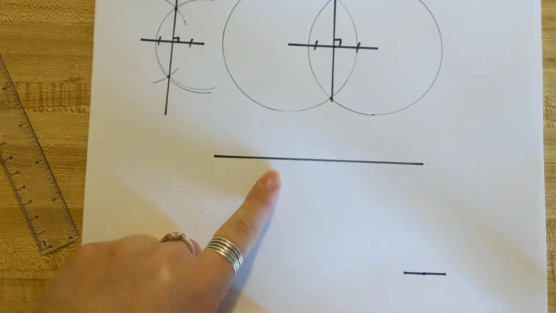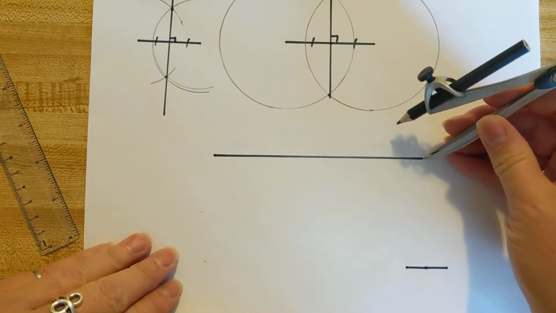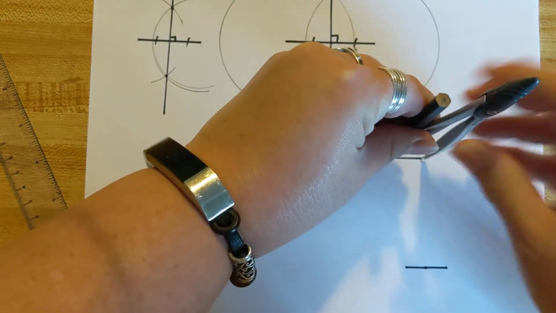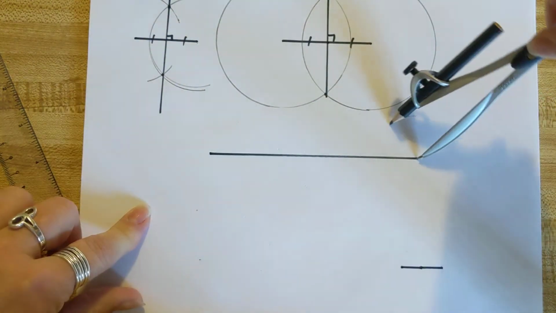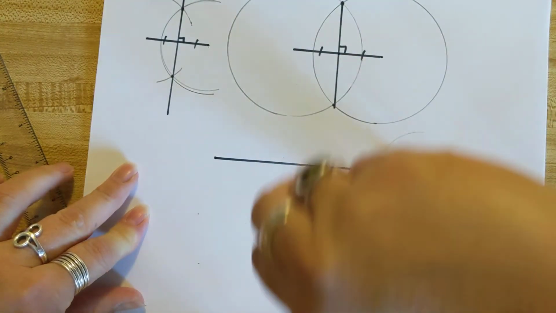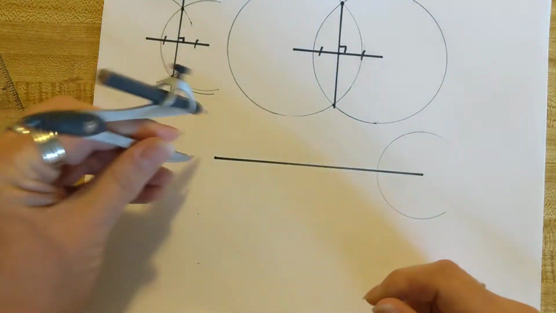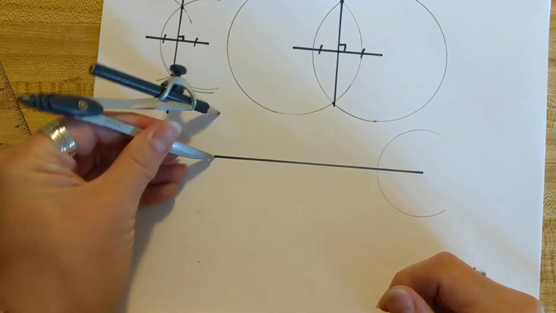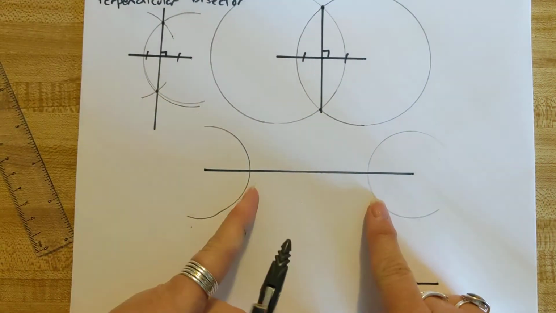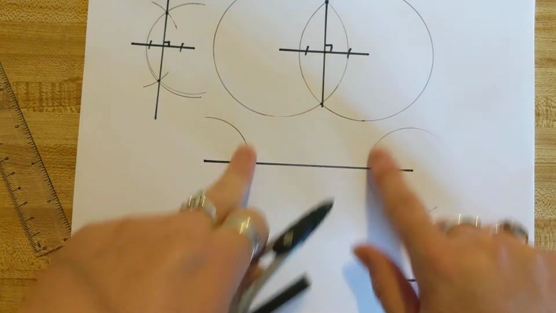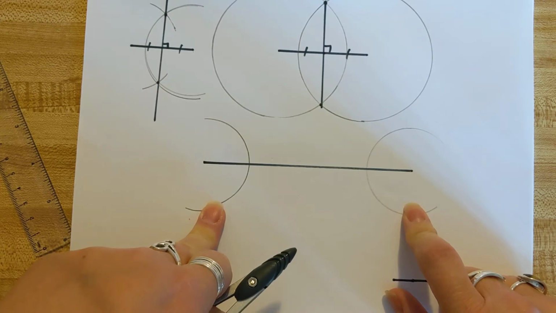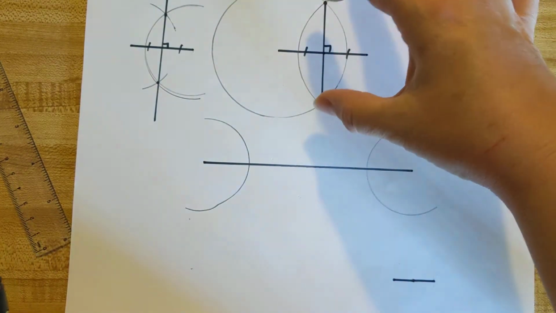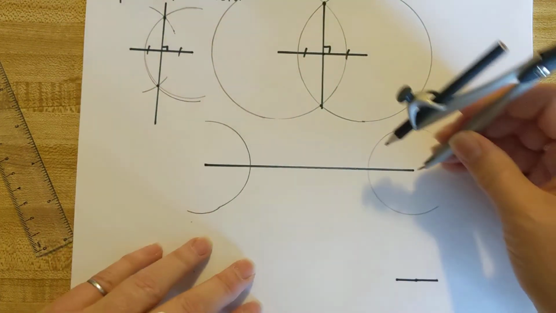One more time. Here's what happens, by the way, if it's too small. If I don't have my compass setting large enough, then that circle and this circle, whoops, I messed up. But those two circles do not overlap. That's not going to help me. I need where they overlap to get those 2 points.